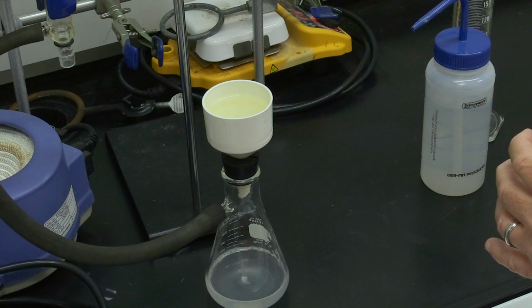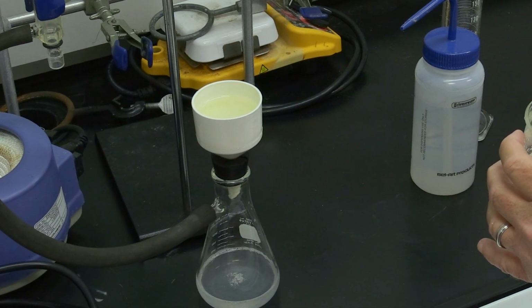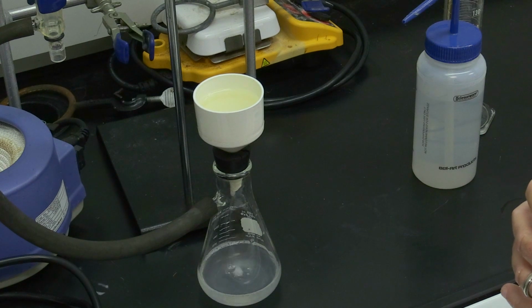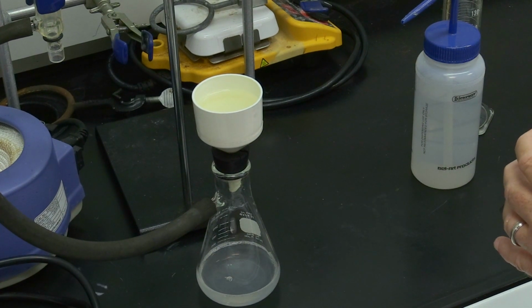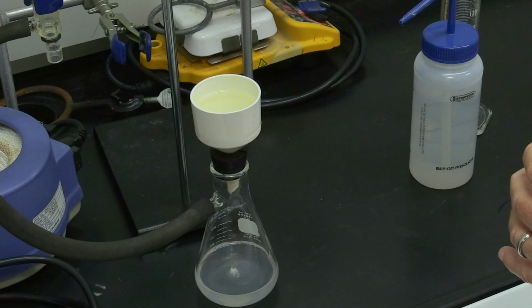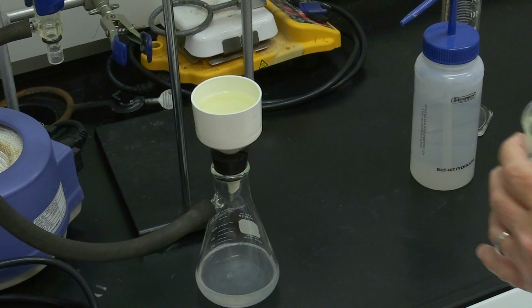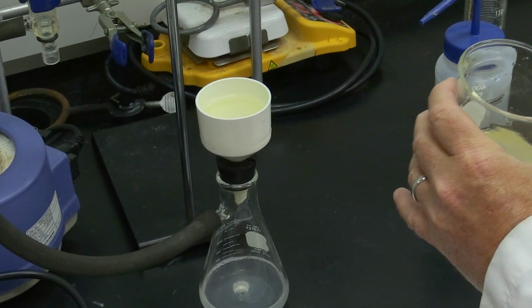Depending upon the pore size of the filter paper, it might take a little longer to filter this material because of the particle size of the product.